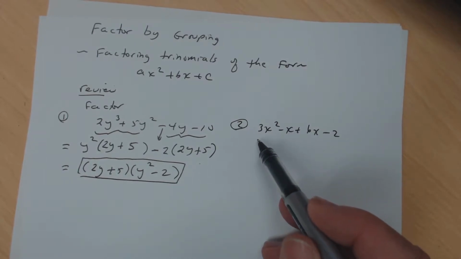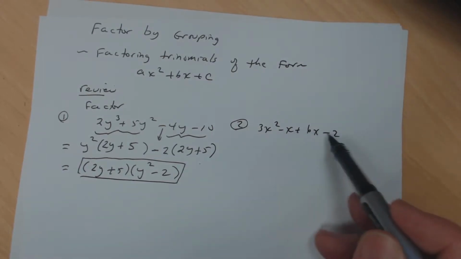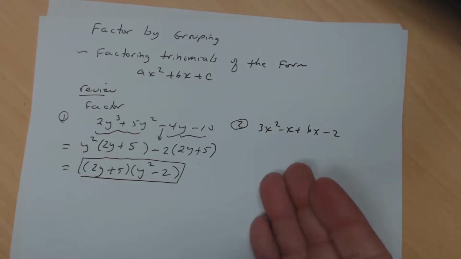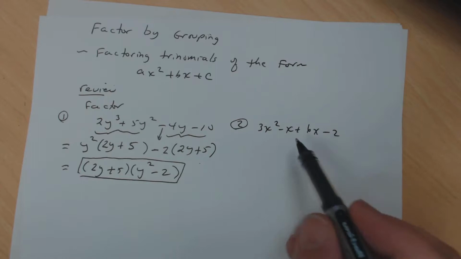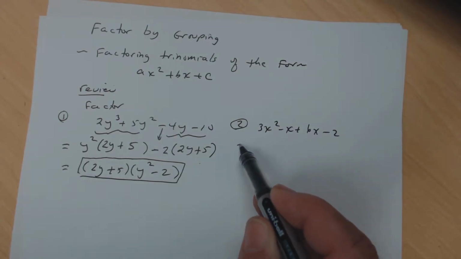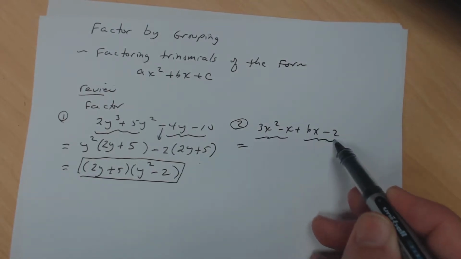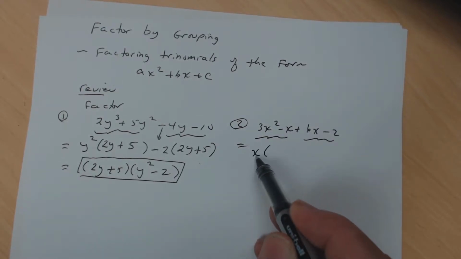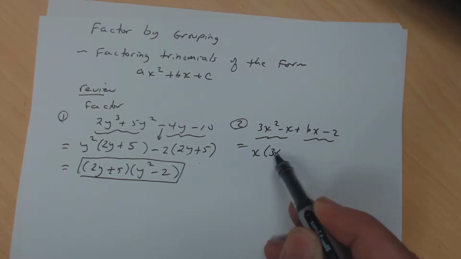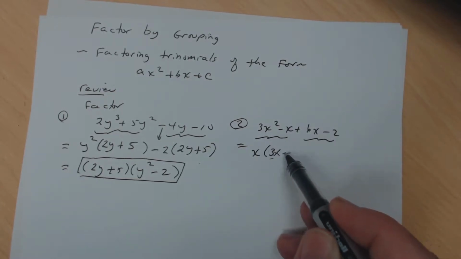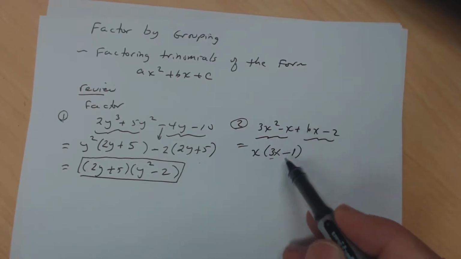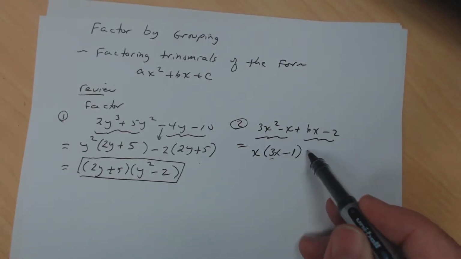So from this first group, well, first of all, the GCF is 1. Always look for the GCF. If the GCF is other than 1, remember we factored out the GCF. So we're going to group the first 2 and group the last 2. From the first group, I can factor out an x, and I'm left with 3x minus 1. X times 3x is 3x squared, minus x times 1, or in this case, x times a negative 1 is negative x.